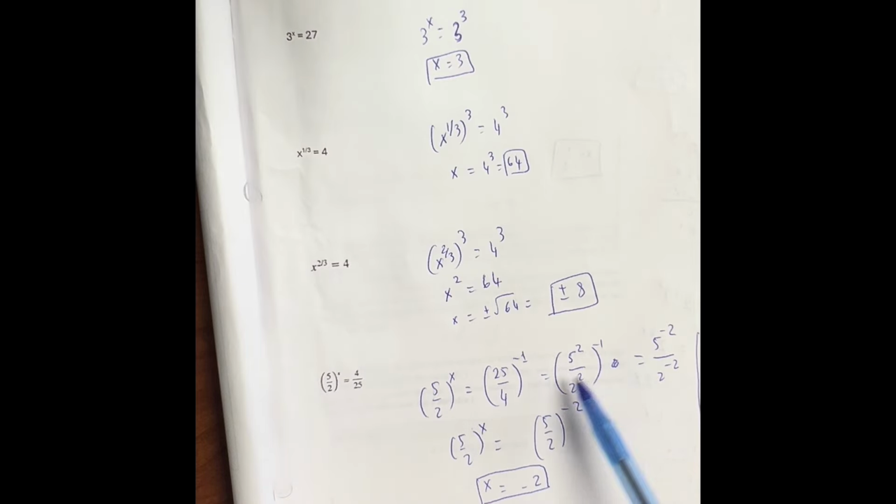And 25 is 5 squared and 4 is 2 squared. Since the power of negative 1 applies to the whole thing, we can apply the negative 1 onto each one. So this is 5 to the negative 2 and 2 to the negative 2. Then we can combine this with the same exponent. So 5 over 2 to the power of negative 2. And finally, we can equate the exponents since we have the same base. So x equals negative 2.